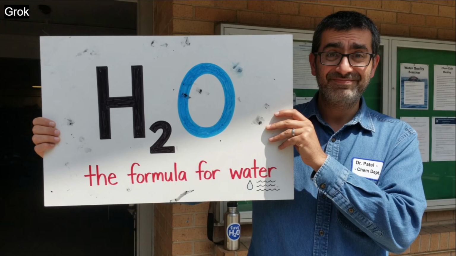And then we have Grok, even with some illustration, the formula for water with some water lines below that and the correct formula. Looks like a teacher here, or he says actually Dr. Patel, chemistry department. So that's pretty amazing. Pretty cool little details in here from Grok.